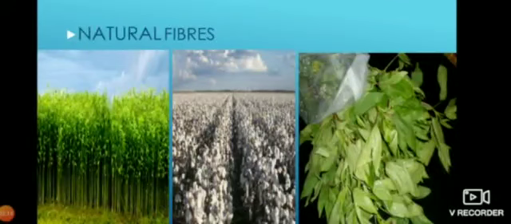So, now we see where we get these natural fibers from. We get plant natural fibers from plants like cotton, jute, gongura, aloe vera, coconut, banana, and flax.